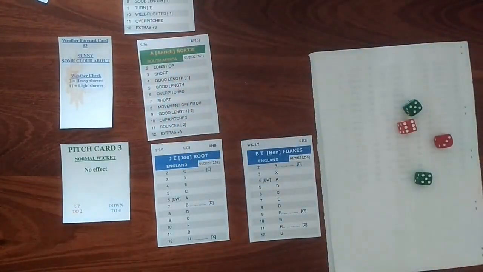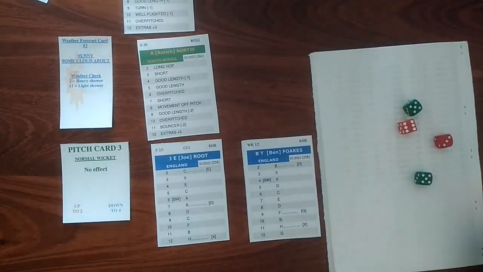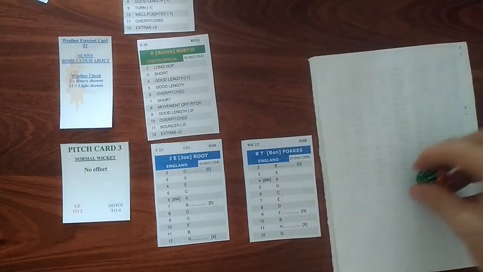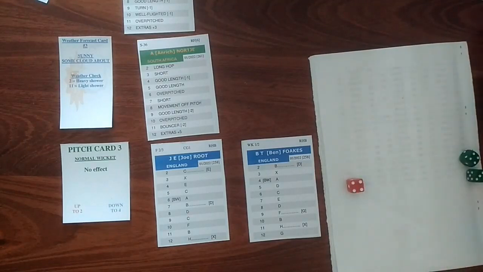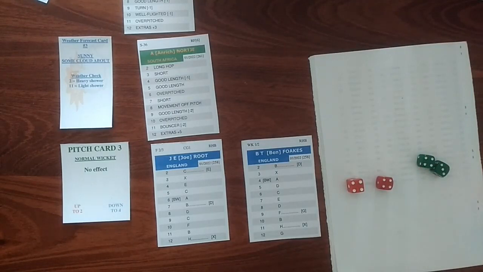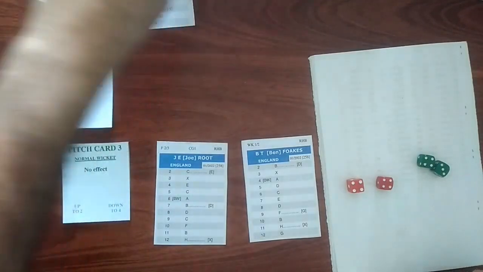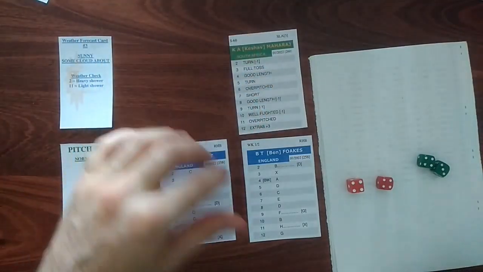Second action of the over. Good length -2 and a 10, so that's F. -2 is a H. Badly timed shot to leg, no runs there. We have a movement off the pitch 7. Movement off the pitch B is cut for 2 for Joe Root to end the over. He moves to 32. England's score is 5 for 192. Maharaj on 4 wickets.